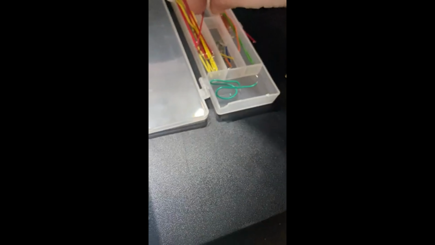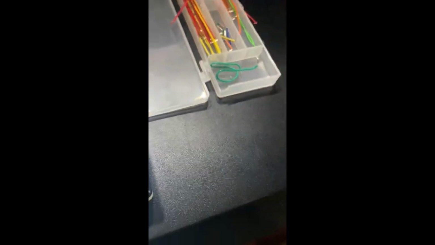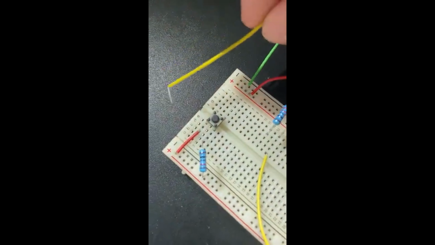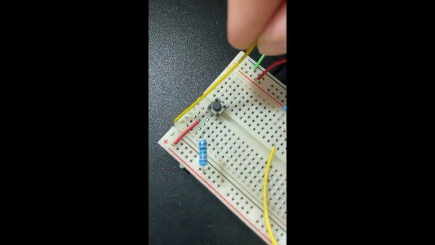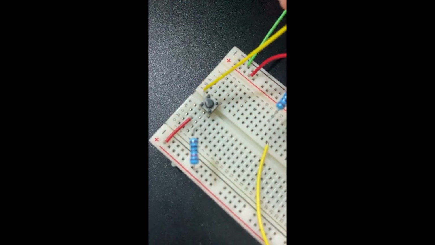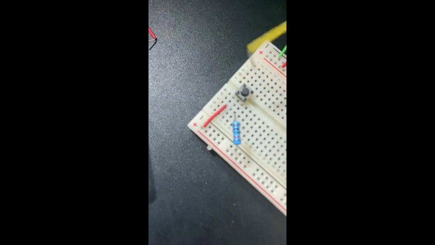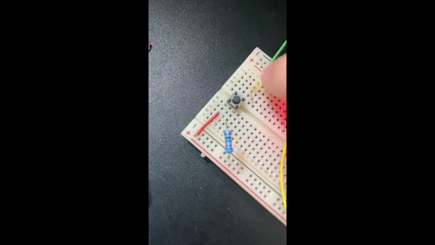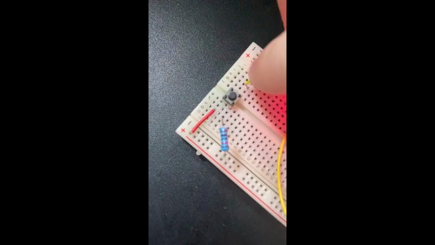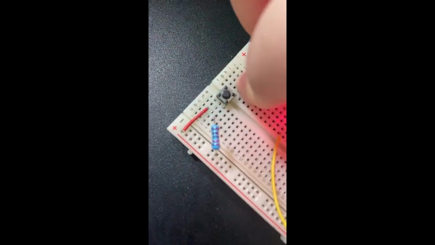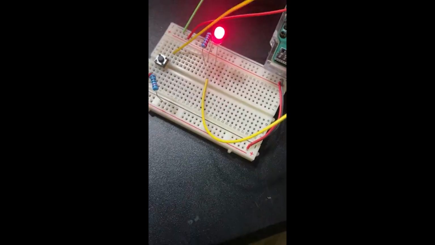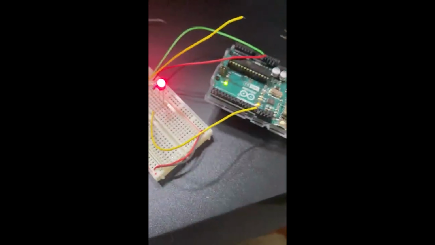So what we can do next is grab a longer wire. I'll keep it a yellow one just because I have a lot of yellow ones. Looking at the button, starting from that positive end, we're going to go diagonally through the button, and we're going to plug this in on that same row as the little feet. And this is what we're going to plug into the Arduino.